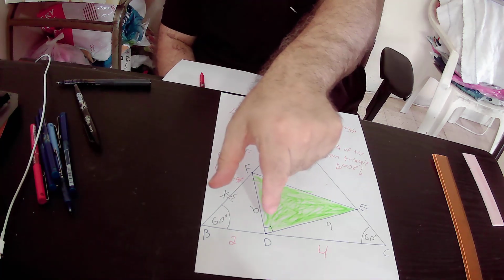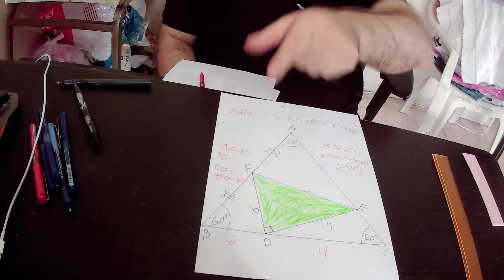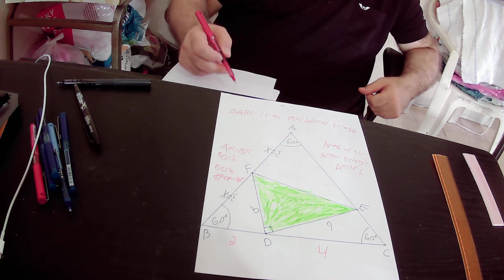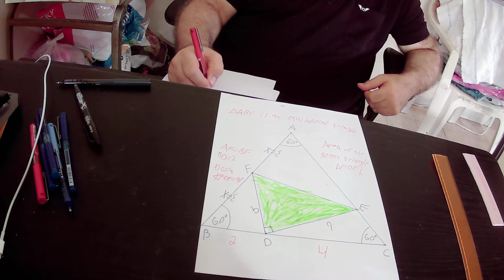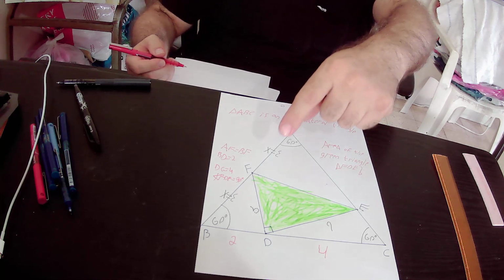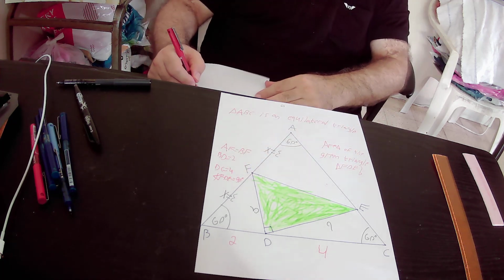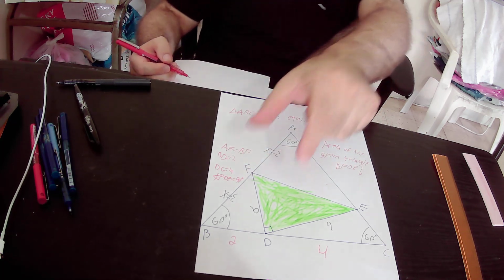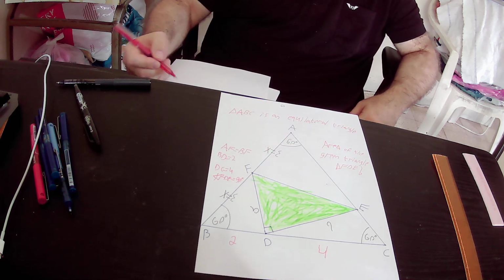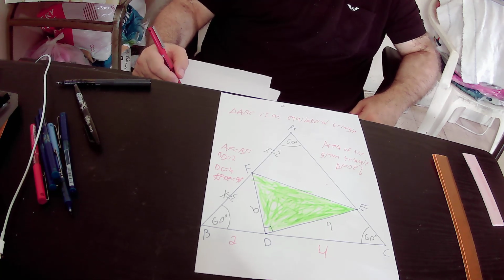Plus BD squared. BD equals 2 units, so BD squared is 2 squared, and 2 squared is 4, minus 2 times FB, which is 3 units, times BD, which is 2 units, times cosine 60 degrees. And cosine 60 degrees is 1 over 2.